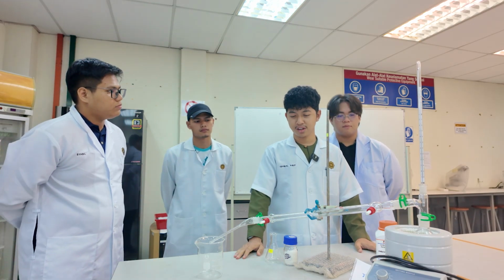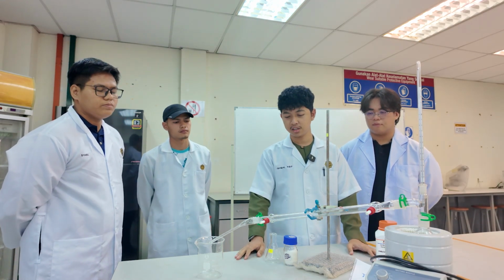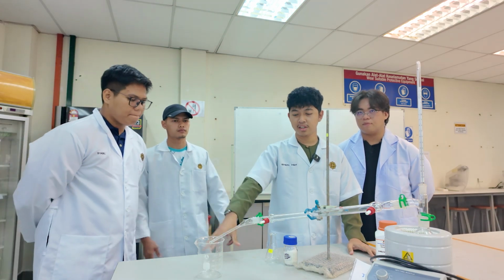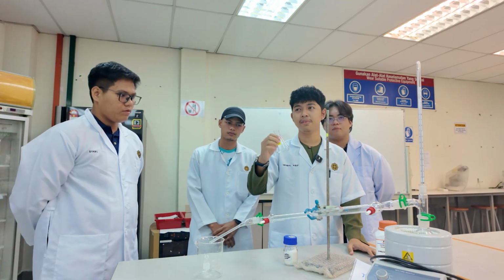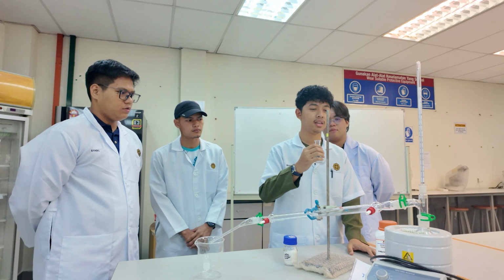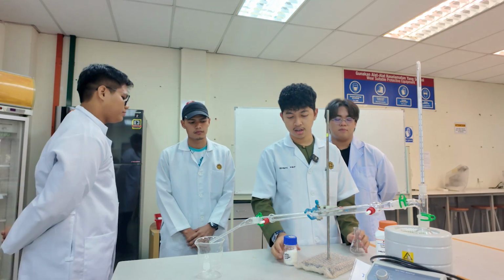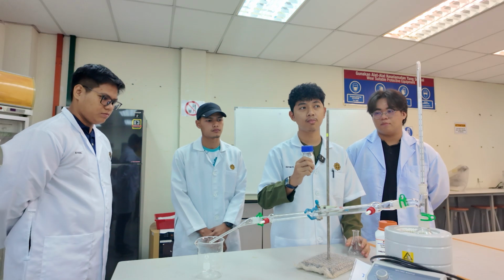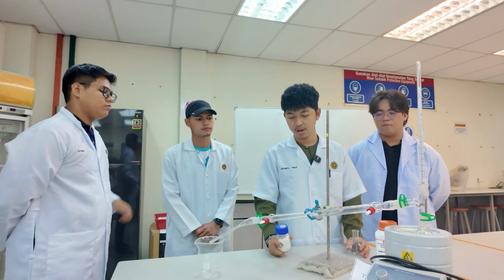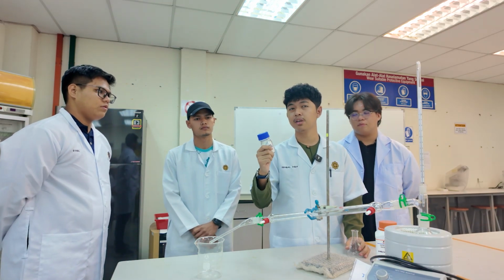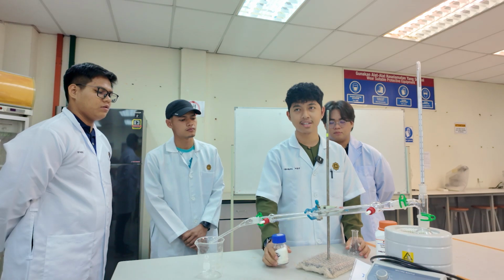Okay, so I will explain about the procedure. After the liquid extraction, we get the extraction in this flask. Before we heat it in the bottom flask, we need to add anhydrous sodium sulfate to remove the traces of water. Why do we need to remove the traces of water? Because the water can interfere with our distillation.